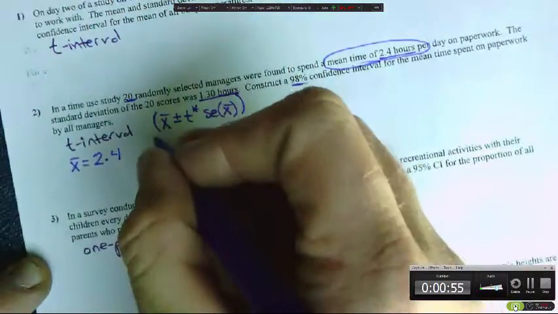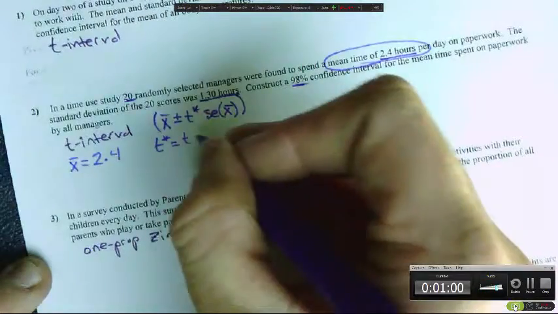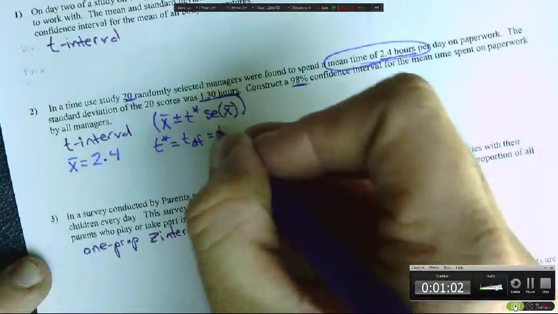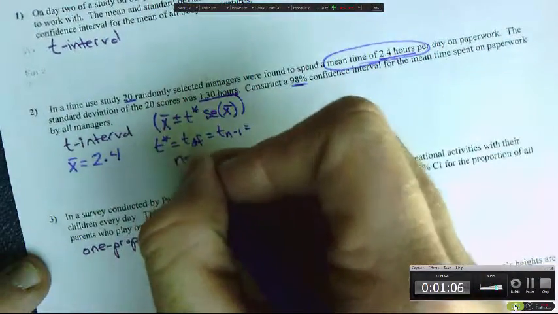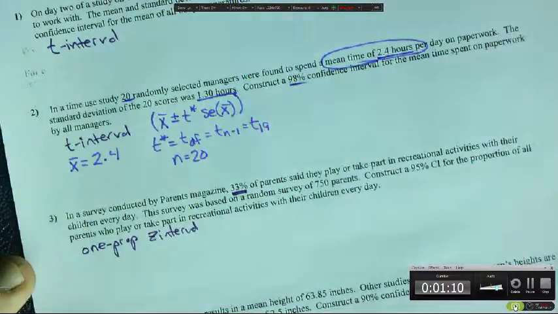T critical. That's T with degrees of freedom. Remember, that's n minus 1. What's n? It's originally 20, but minus 1 is 19. So the degrees of freedom is going to be 19.